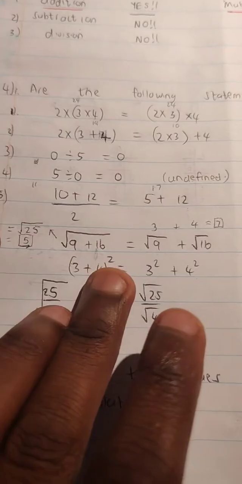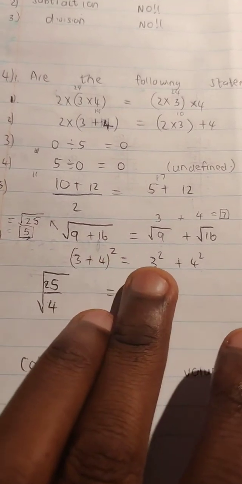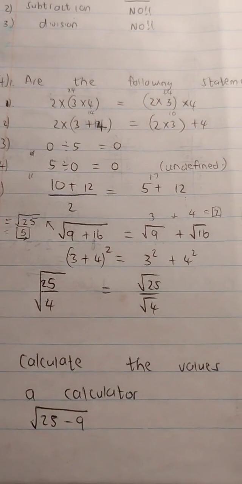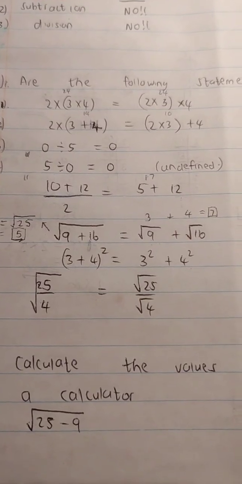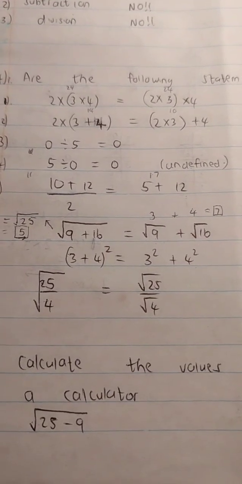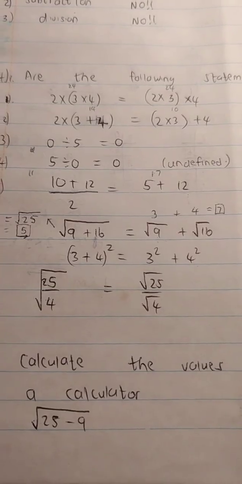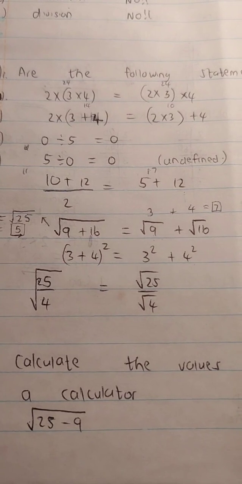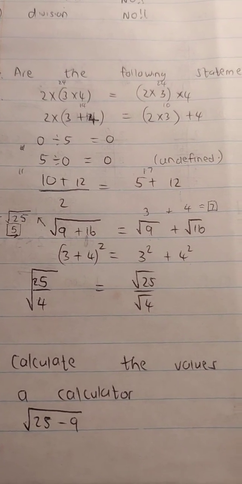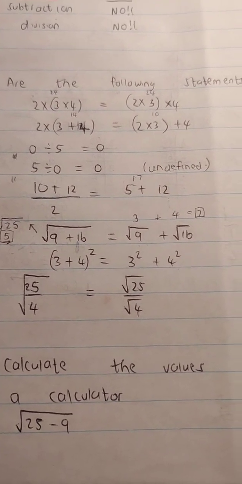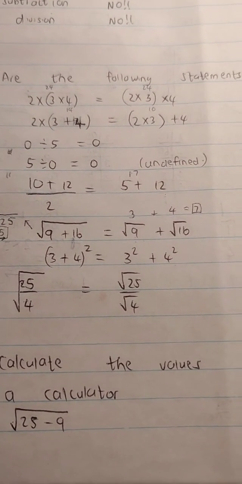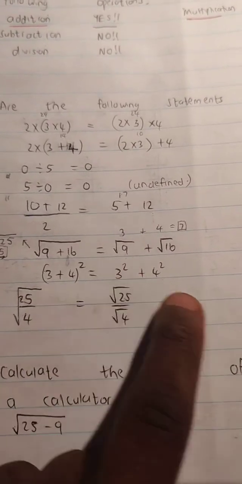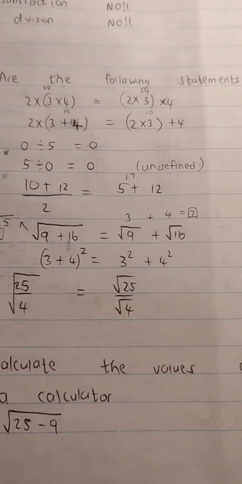3 plus 4, the whole thing squared. Is it equal to 3 squared plus 4 squared?